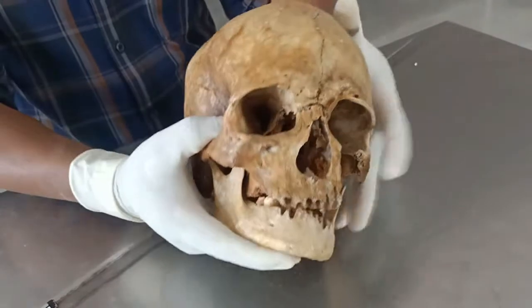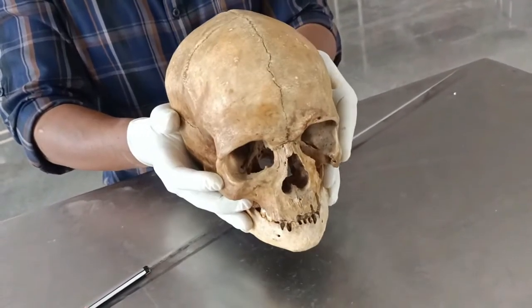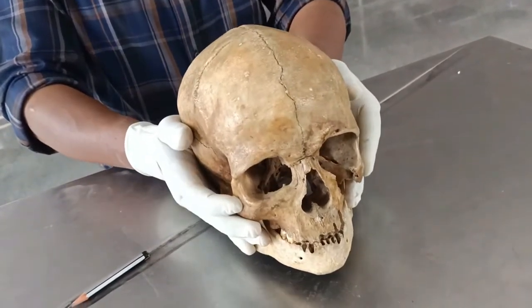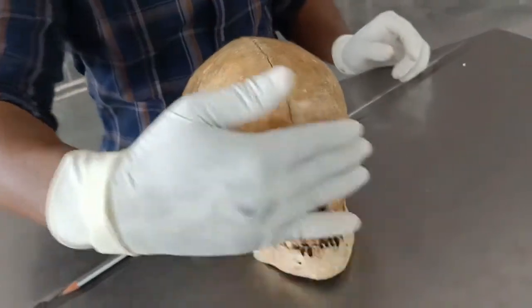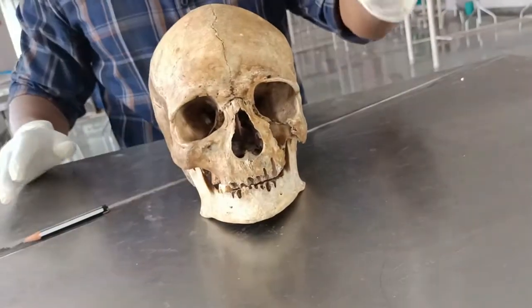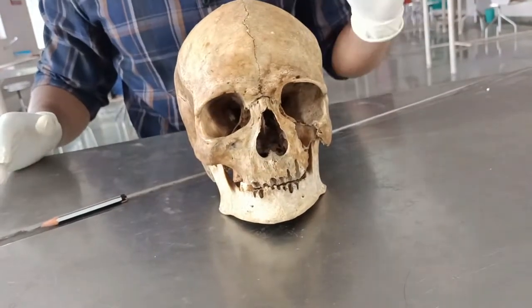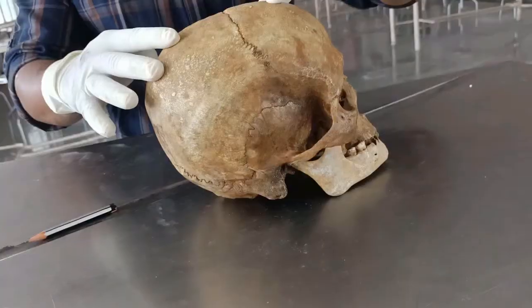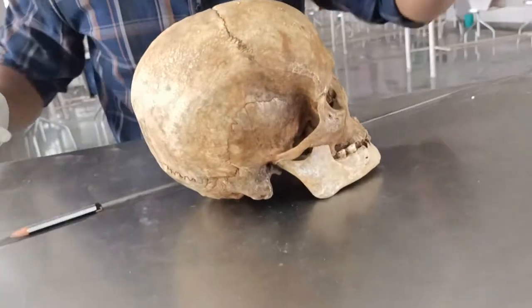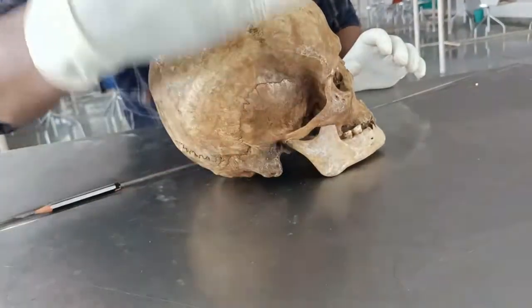Now we are keeping the skull in anatomical position. If you want to study the skull easily, you have to study it under normas. What are normas? See here. Now I am keeping the skull in anatomical position and you are seeing it from the front. This front part we call norma frontalis. If you study the structures present in the front part of the skull, that is norma frontalis. Then I am turning towards the lateral side. This is the part present on the lateral aspect of the skull. If you study these structures, this is norma lateralis.